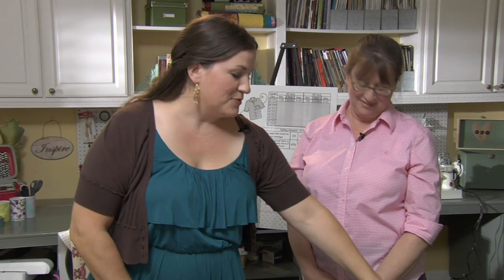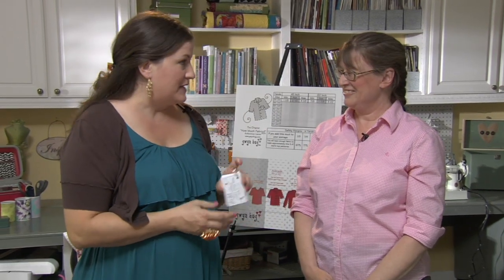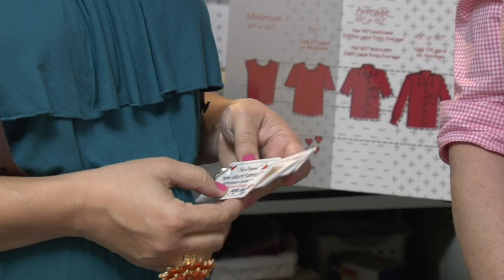So these cards are super helpful and super cute, and they'll fit right into my purse, but do you have them electronically? Actually, we do. We have ebook versions available of all of them that you can put on your phone, smartphone or your tablet.